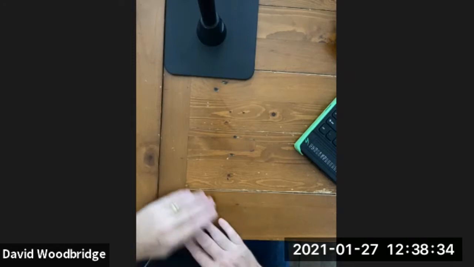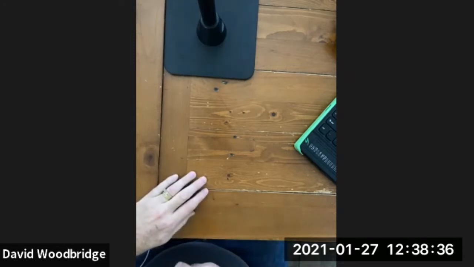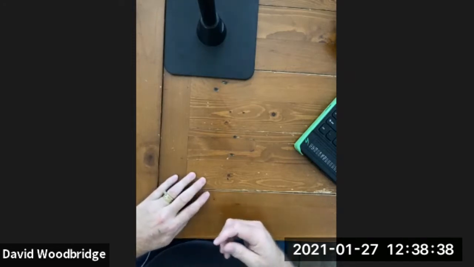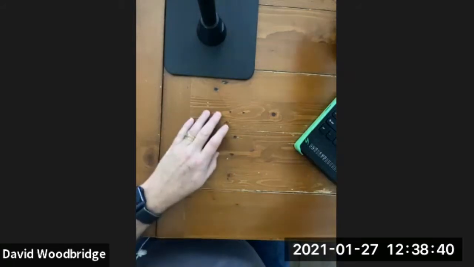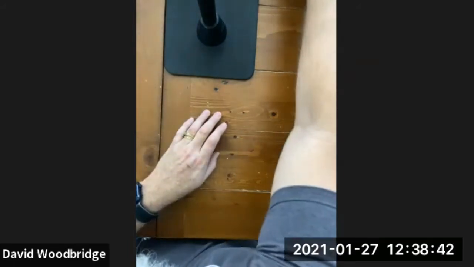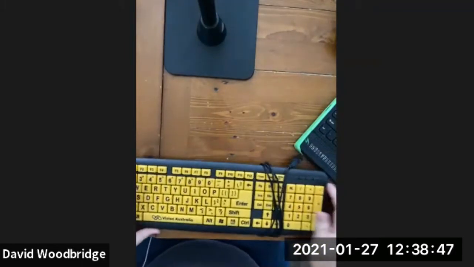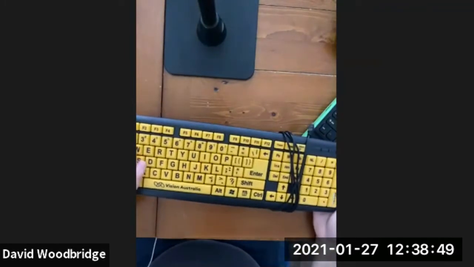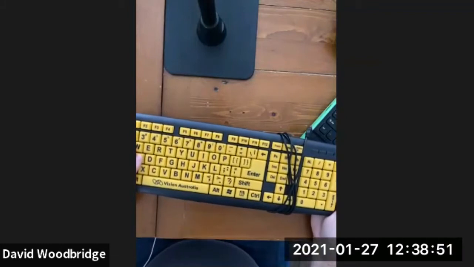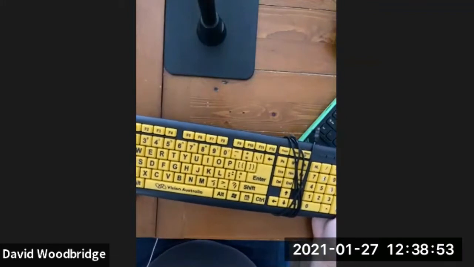I did mention the Zoomtext keyboard. Now, I said that was a keyboard that allows you to control Zoomtext. That's about $265 for the keyboard. If you just wanted a large print keyboard like the one that I've got here, then this one is about $15.